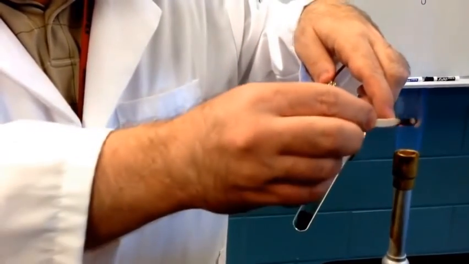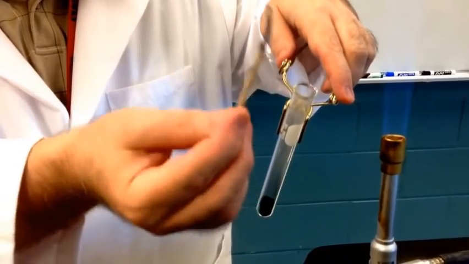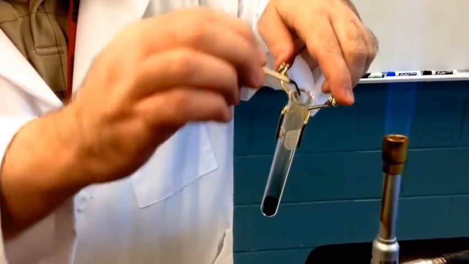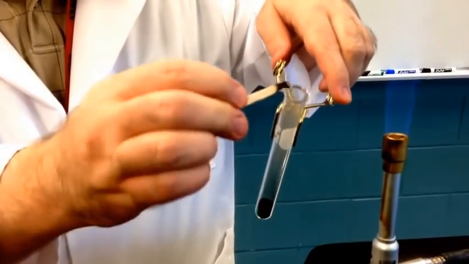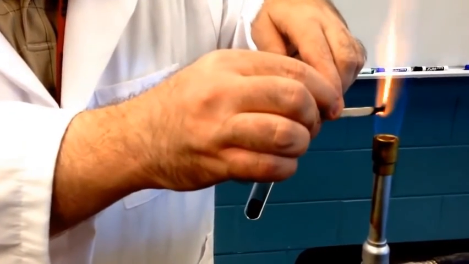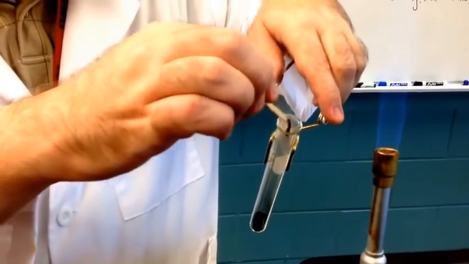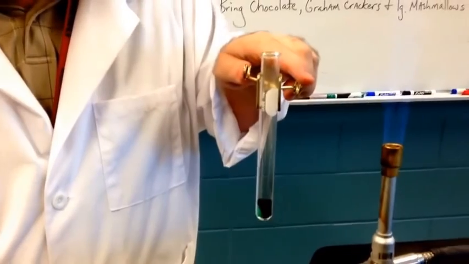And I'm not sure if you noticed, but the flame actually turned a little green, and that's because some copper actually got on the wooden splint, and the copper will burn green. So if that happens, that's normal. And we'll see if any more carbon dioxide is being released. So it's still reacting. And that is an example of decomposition.